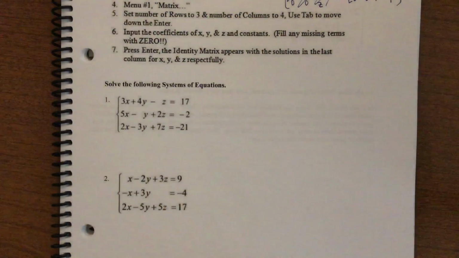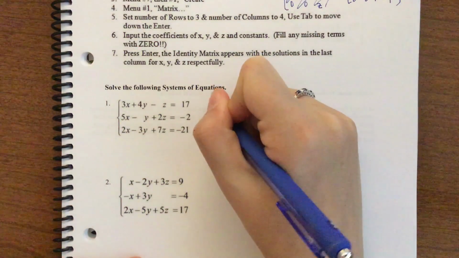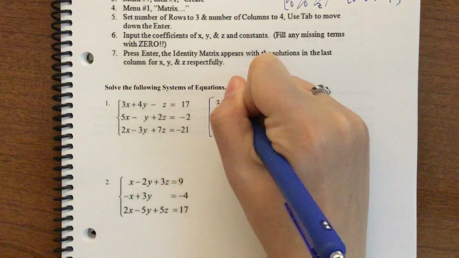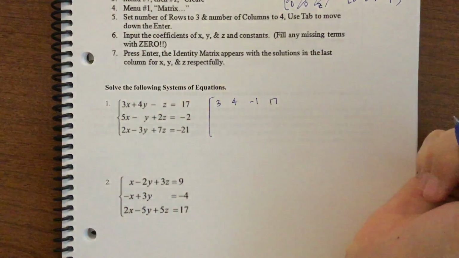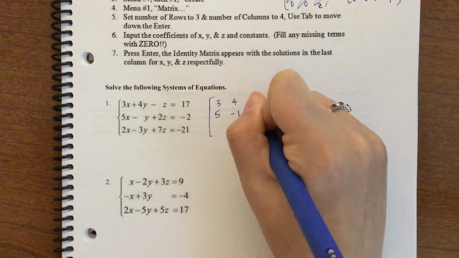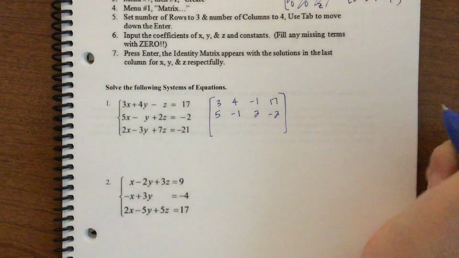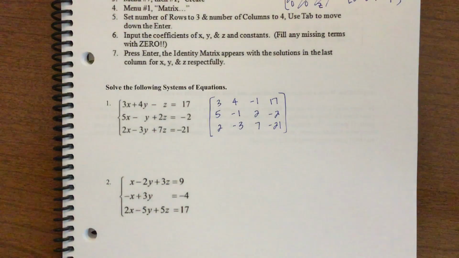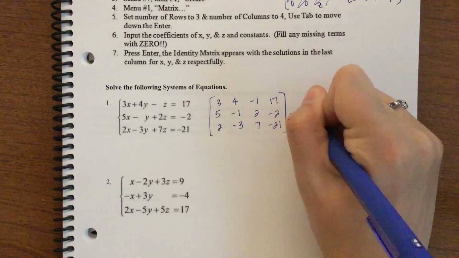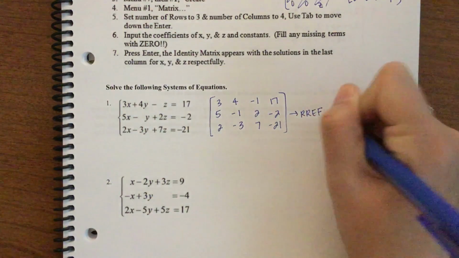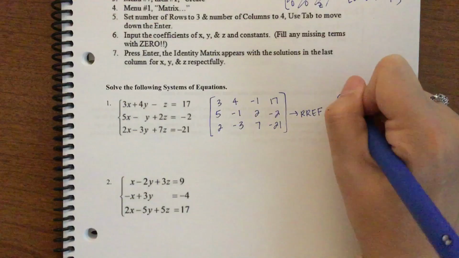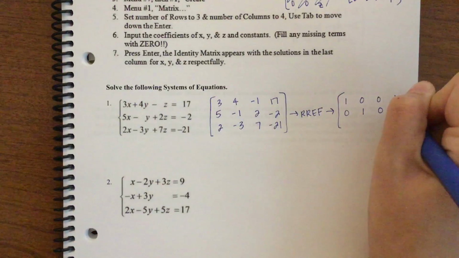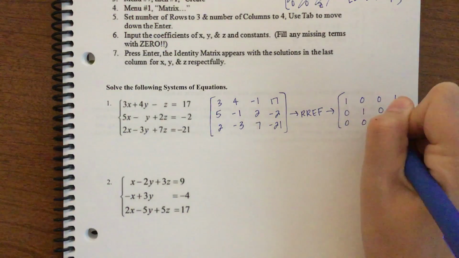Okay, so let's write what we put into our calculator. So remember, we got rid of all the variables and the equal signs and the signs. So we had 3, 4, -1, 17, 5, -1, 2, -2, 2, -3, 7, -21. And when I put RREF into the calculator, I got 1, 0, 0, 1, 0, 1, 0, 3, 0, 0, 1, -2.